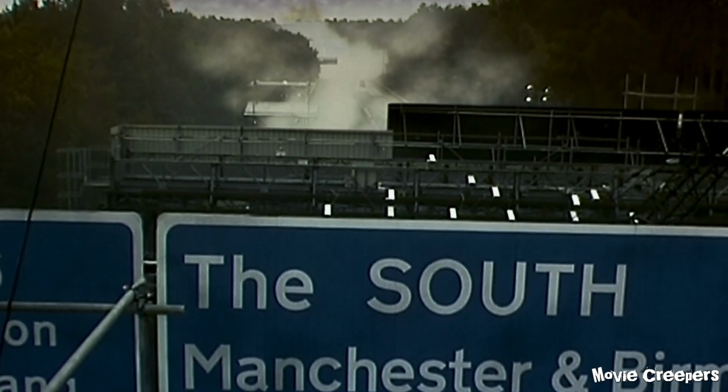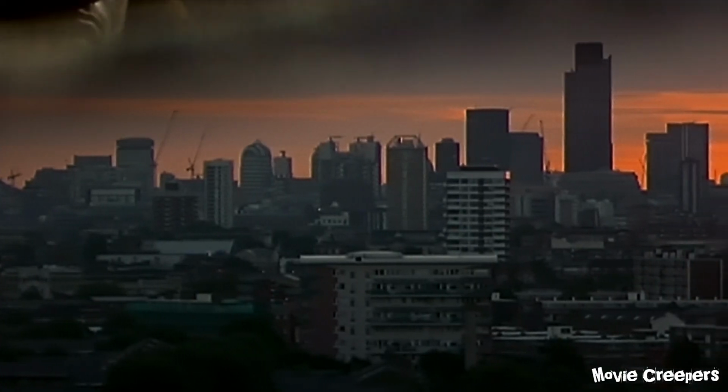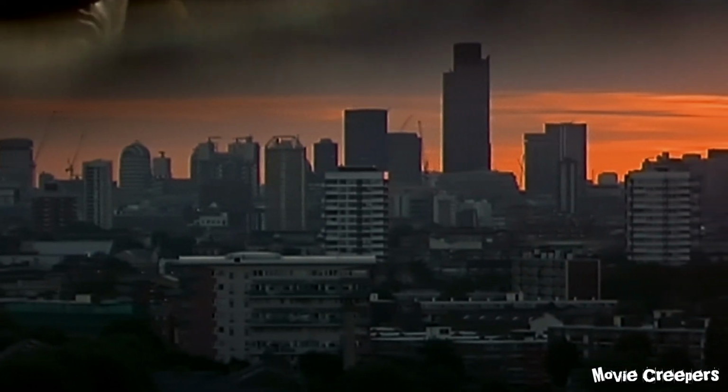Despite the apocalyptic scenes within the UK, the rest of the world remained untouched, the ocean serving as an effective barrier against the virus's spread.